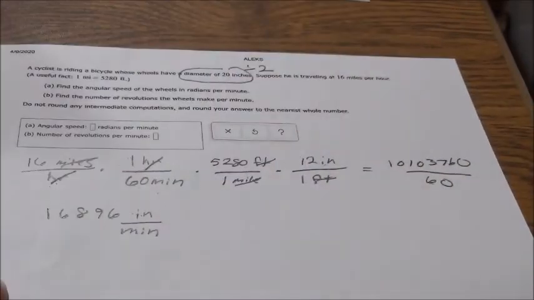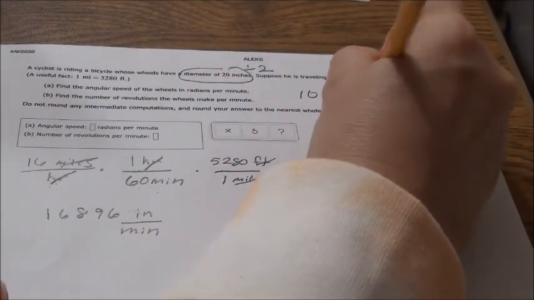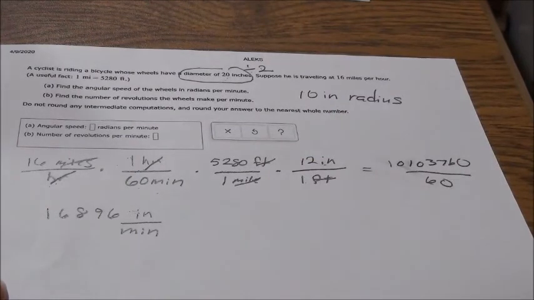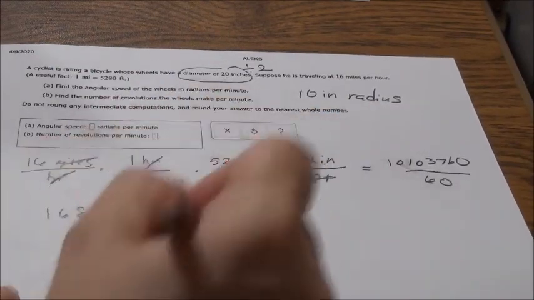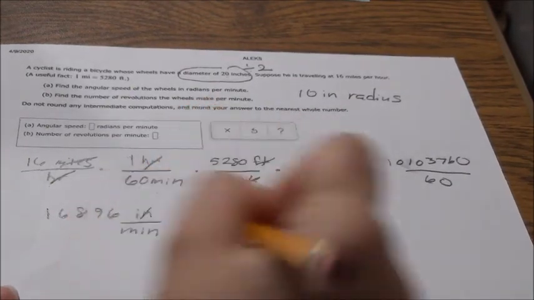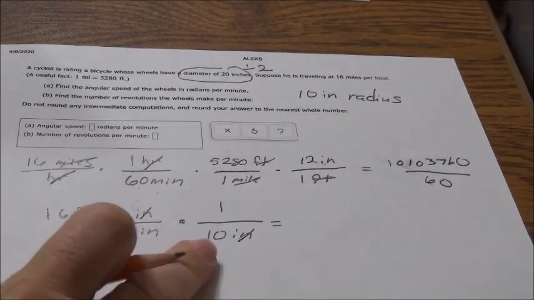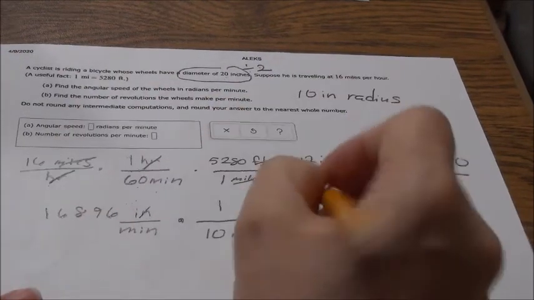Now we know that the bike wheel has a diameter of 20 inches. So again, since they gave me the diameter, I have to divide the diameter by 2. 20 divided by 2 means 10 inches is our radius. So what we're going to do is take that linear speed and divide it by the radius of the circle. Again, when I'm dividing by the radius, I'm going to do the reciprocal. So I'm going to do 1 over the 10 inches, and then the inches will cancel out. And so I end up dividing that by 10.